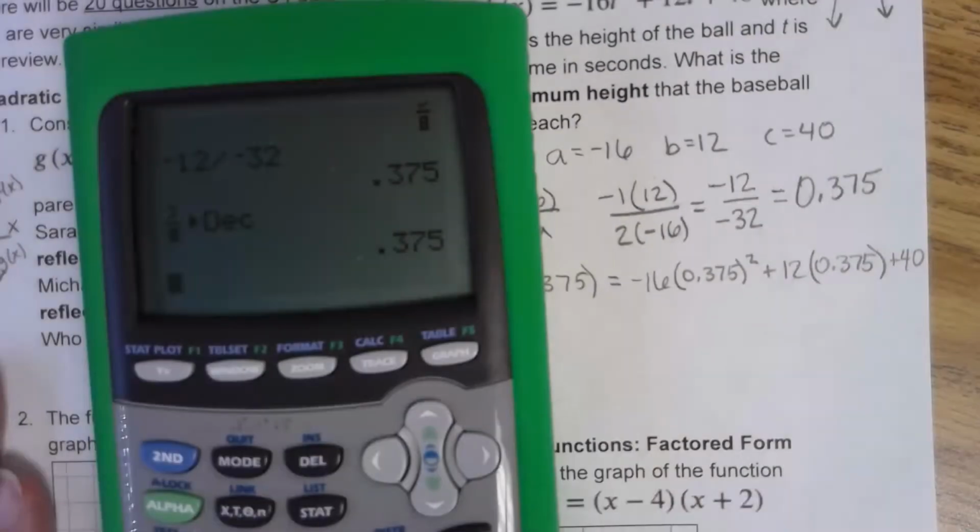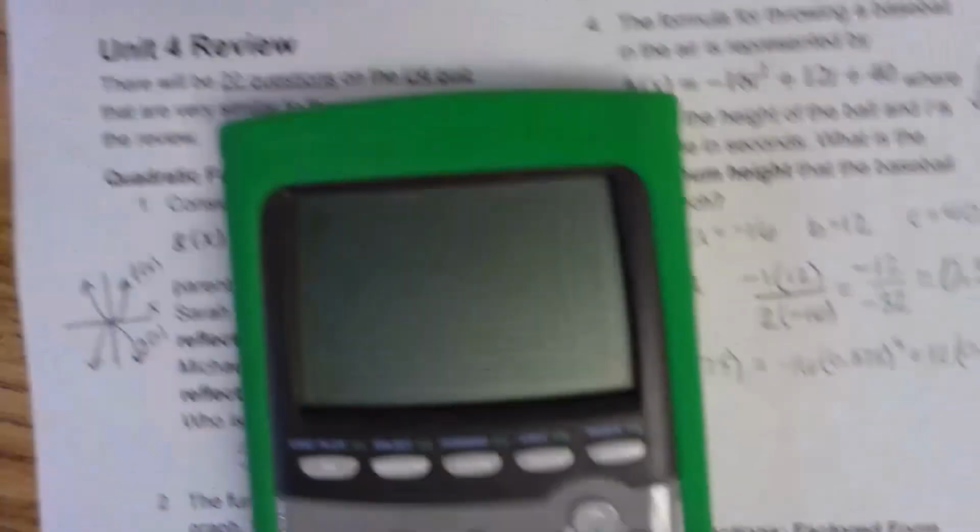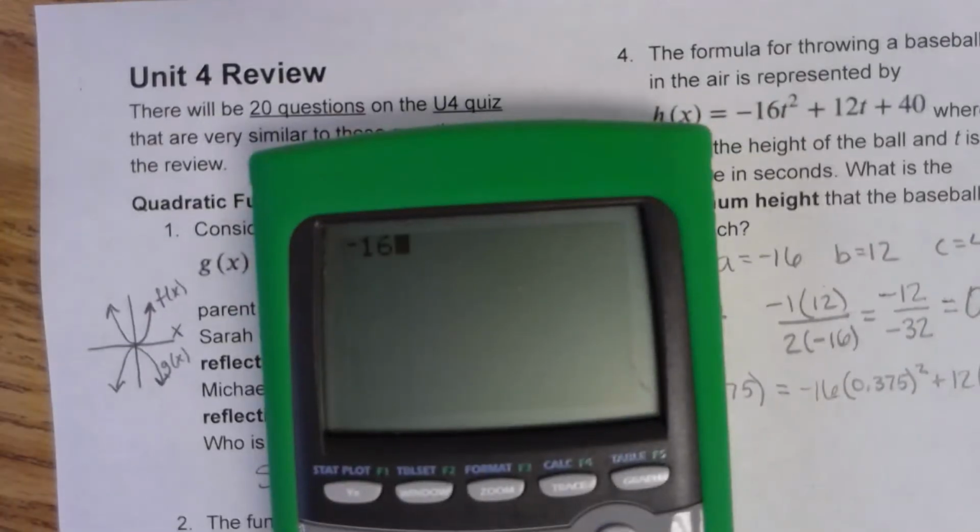So let's work it out on our calculator. So negative 16, we're going to type in our decimal 0.375 and square it. Add 12 and multiply that with 0.375, not squared there, and then add 40. So of course make sure you've typed it in carefully.